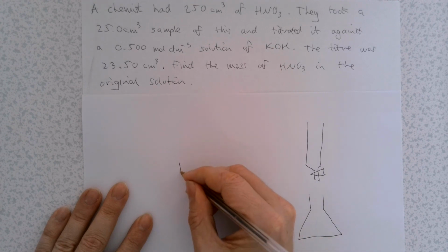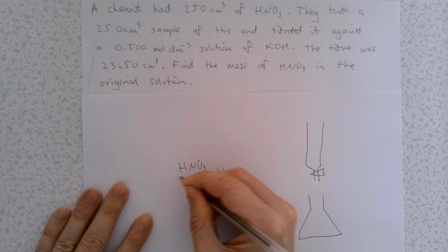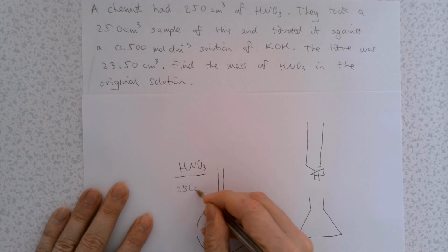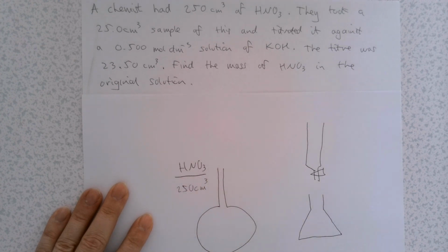So I can put a little title, nitric acid, so I know what chemical's in there, and I'm going to say what I know about it. Well, I know it's 250 centimetres cubed. Very important we put the units on, so when we look back at this later, we know what that number means. If I just start writing down random numbers with no units, it's not going to mean anything to me later on.